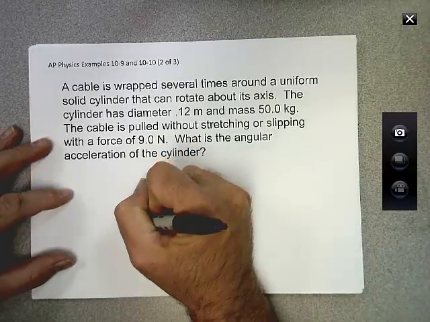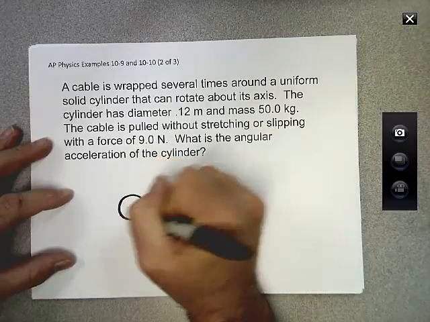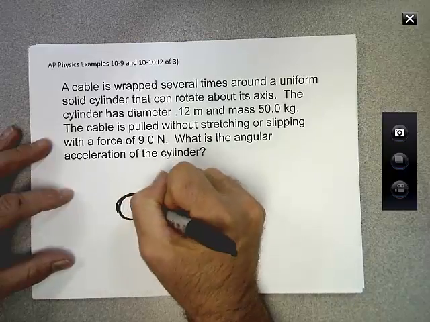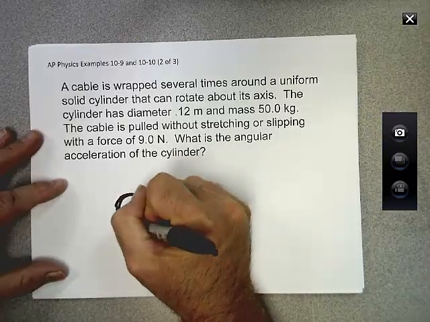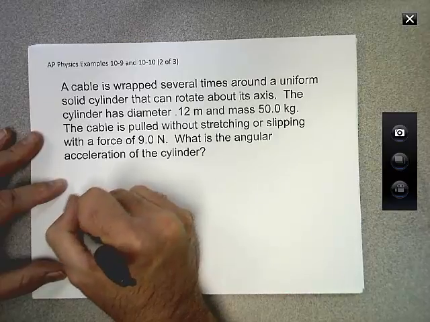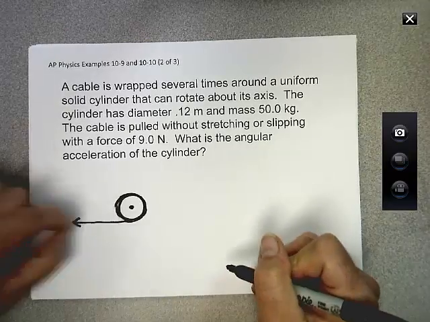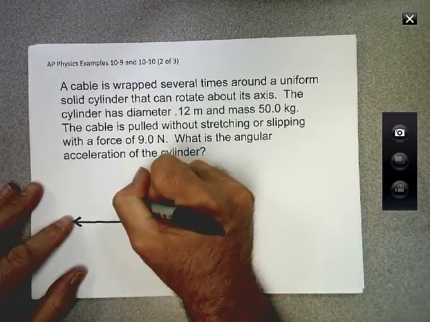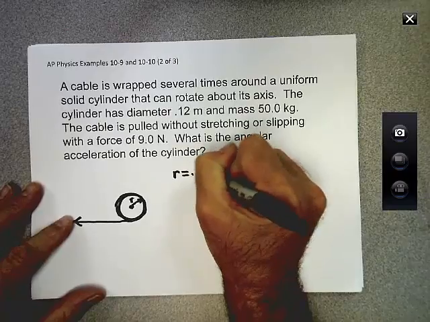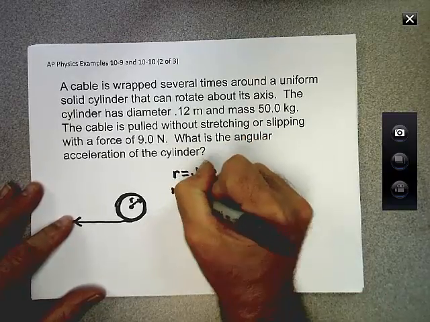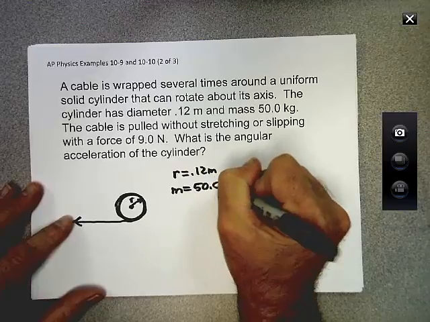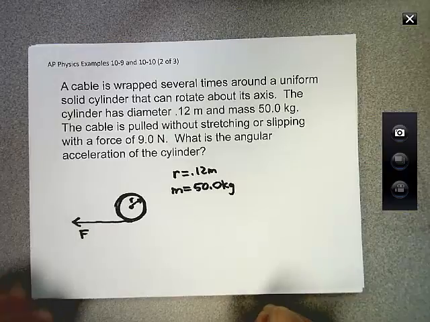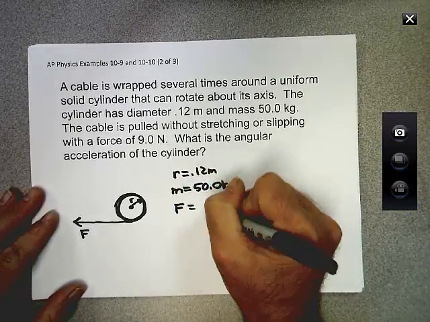So what we'll have here is a cylinder looking into the page here. This is the end of the cylinder. We wrap a cord around it many times, and we put a force on it which will cause the cylinder to rotate. The radius, r, is 0.12 meters. The mass of the cylinder, 50 kilograms. Massive cylinder. The force being applied tangentially to the cylinder, 9 newtons.